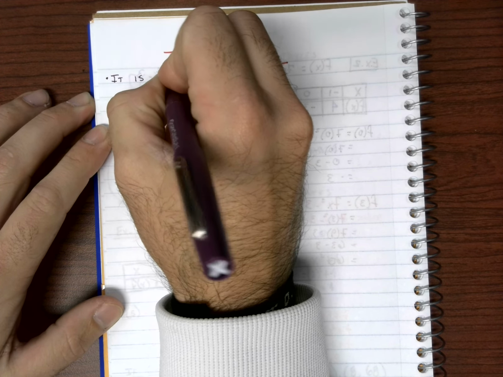number one, if the x coordinate repeats. I want you to underline x coordinate. The x coordinate repeats, only the x coordinate, okay? The y coordinate can repeat. The x coordinate cannot repeat, okay? So it's not a function if the x coordinate repeats. And the second one, if it fails the vertical line test.